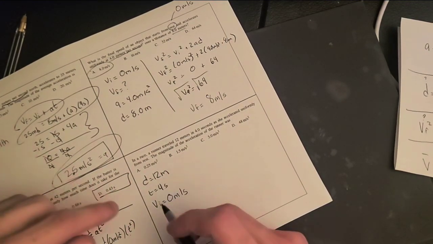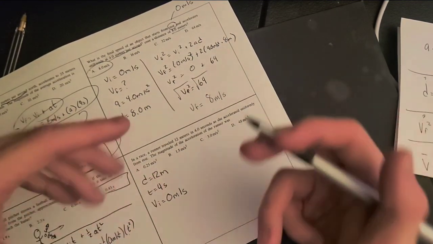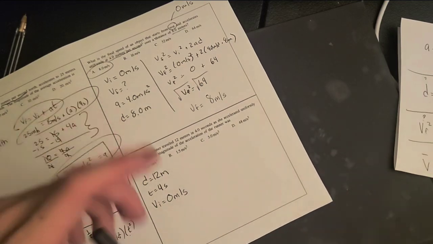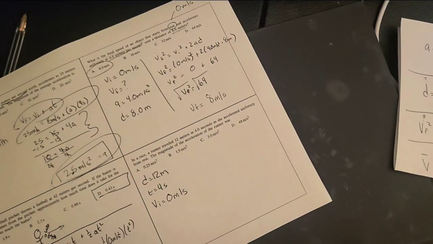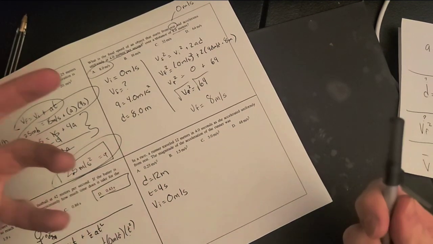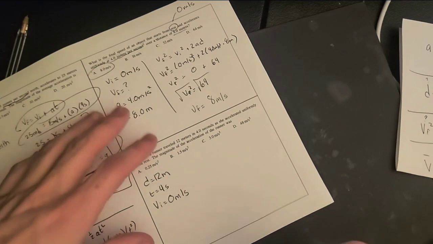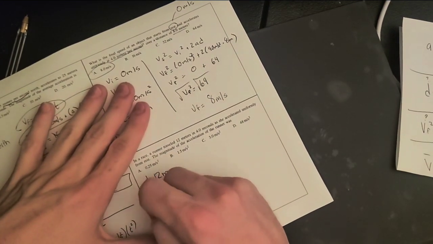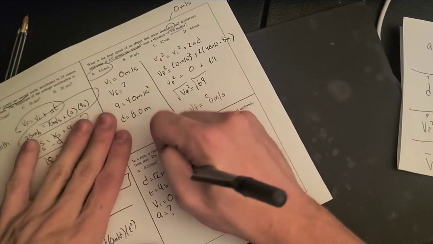Magnitude of the acceleration of the runner was blank. Remember, if you see magnitude, just think value. I get that question all the time. What does magnitude mean? Just value. How big is that acceleration? What number is that acceleration? So I'm looking for my acceleration. So I'll write a equals question mark.